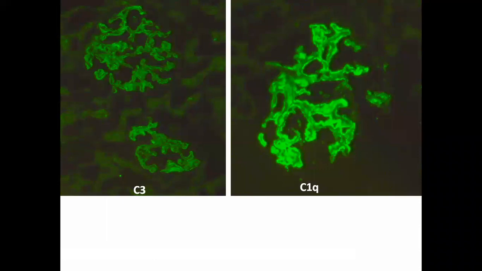And if C3 is there and C1q is very strong, with multiple immunoglobulins, that means IgG, IgA, IgM, C3 and C1q, practically it is a full house immunofluorescence pattern. But I must tell you that in all cases of class 5 lupus or membranous lupus, you are not going to see a full house immunofluorescence pattern. In around 40 to 45% of patients, you are not going to see the full house pattern. Complements will be normal, sometimes DNA is also negative.